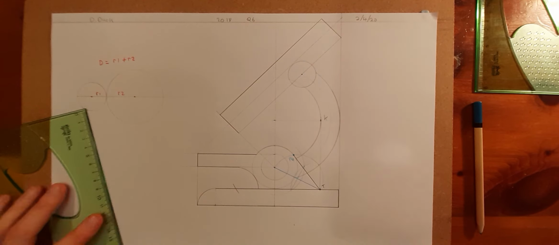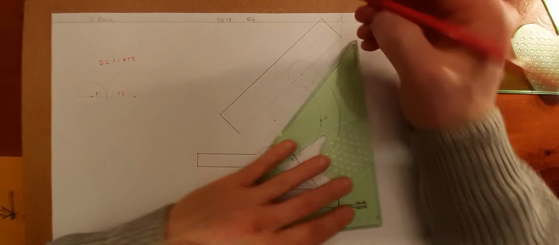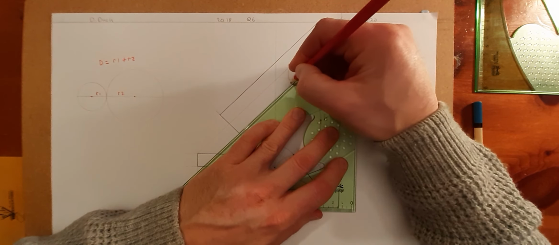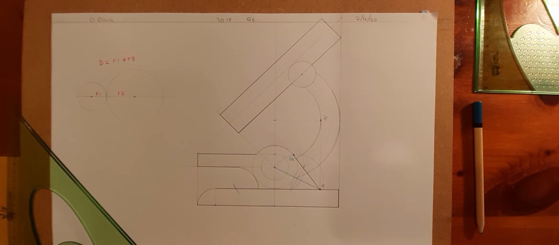And that's your question finished, folks. So circles in contact there, I suppose we could do your heavier lines a bit heavier, of course. Distinguish clearly between the construction lines and the finish lines.